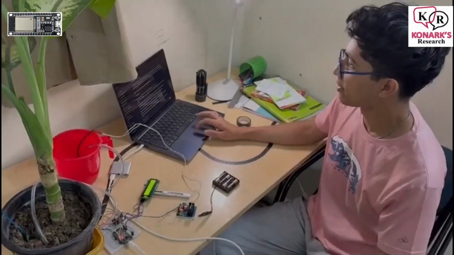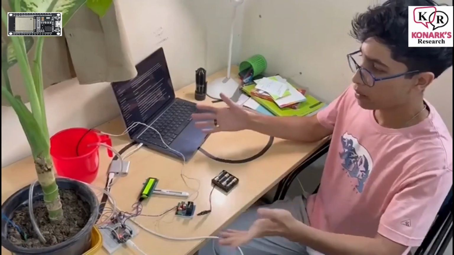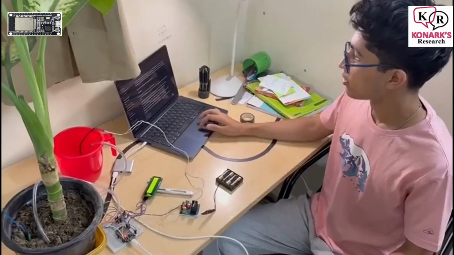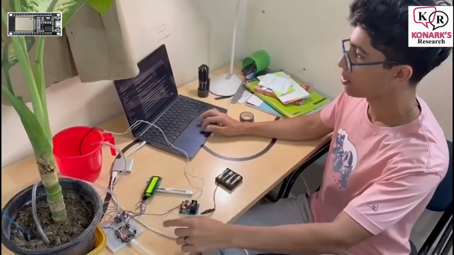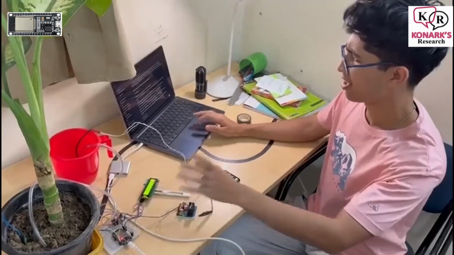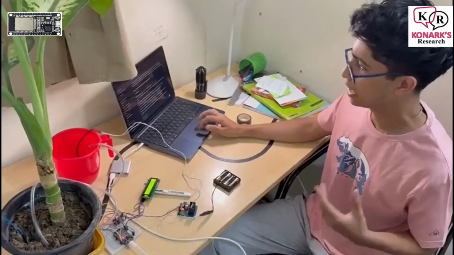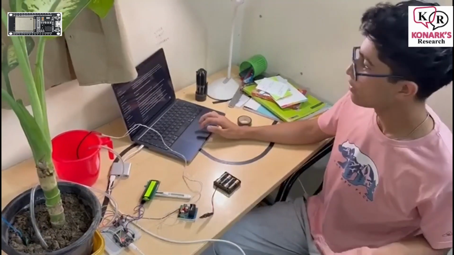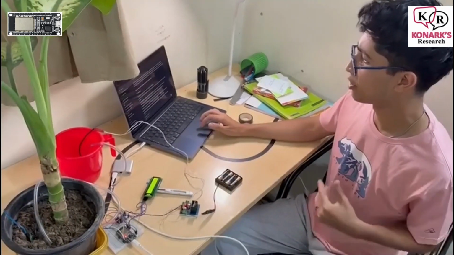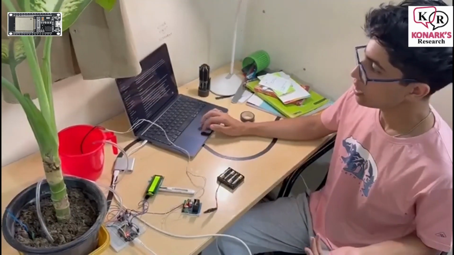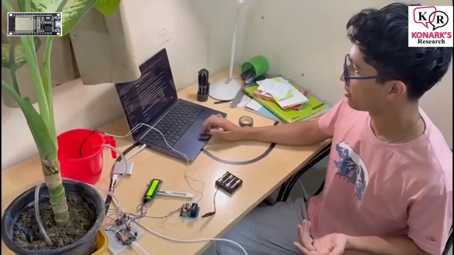Hello everyone. Today we're going to show you our automatic water plantation system using an ESP-32 microcontroller, a soil moisture sensor, and many other sensors. This system basically helps keep the plants hydrated automatically, especially useful when you're busy or away from home. So let's start with the components that we've used.